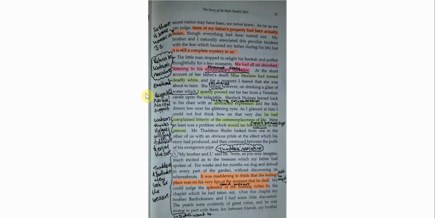What the phrase meant, or who our secret visitor may have been, we never knew. As far as we could judge, none of my father's property had been actually stolen, though everything had been turned out. My brother and I naturally associated this peculiar incident with the fear which haunted my father during his life, but it is still a complete mystery to us.